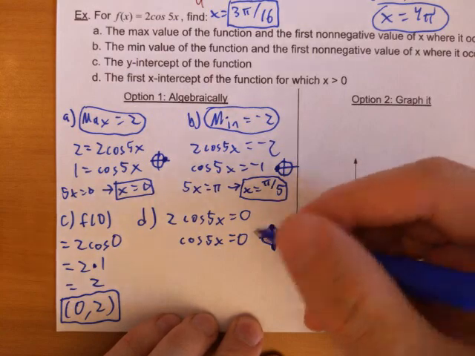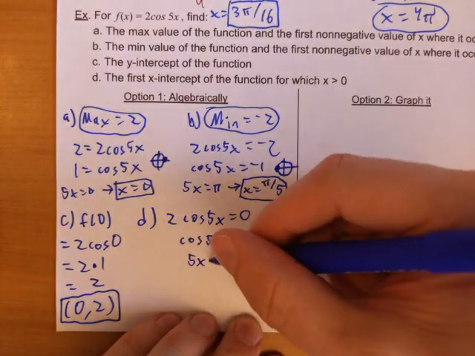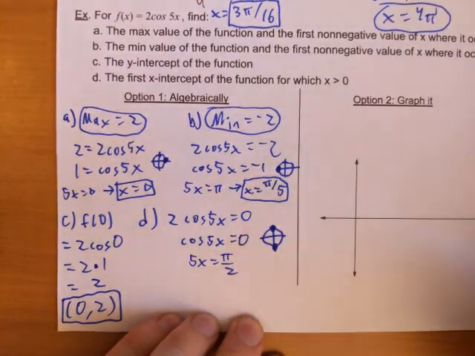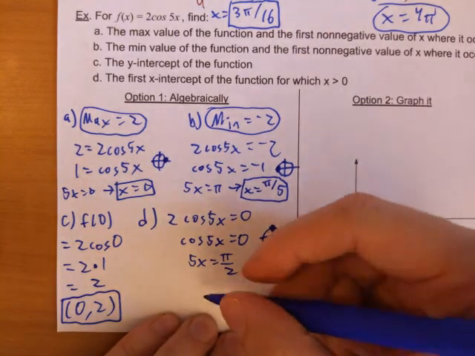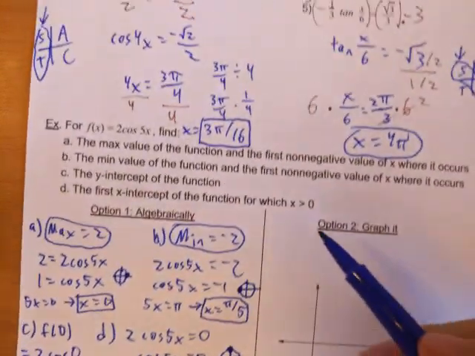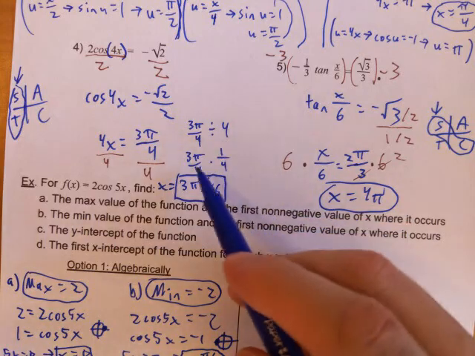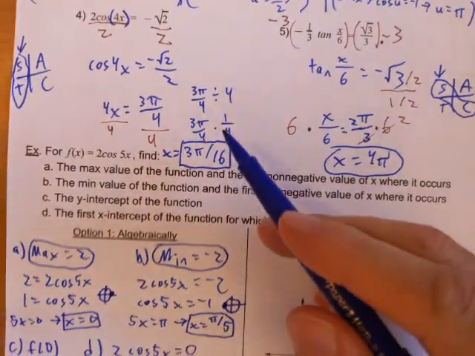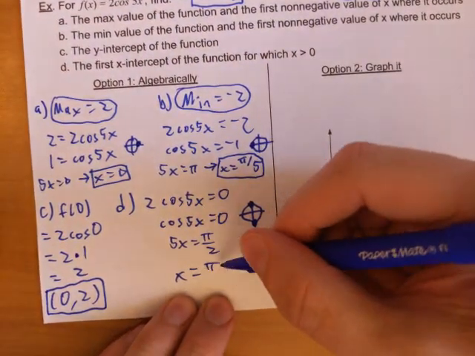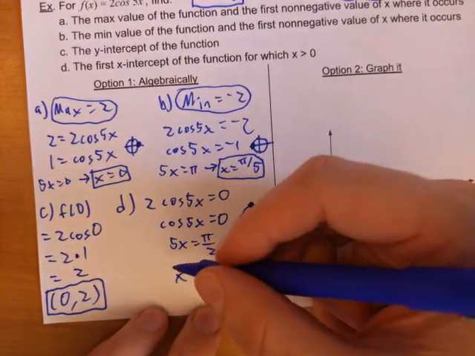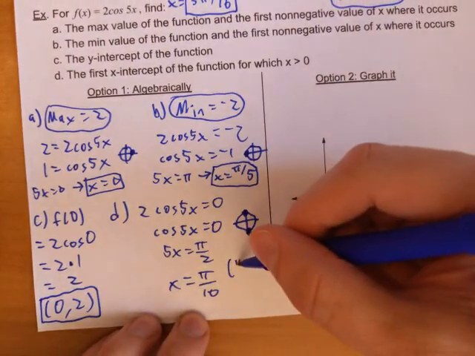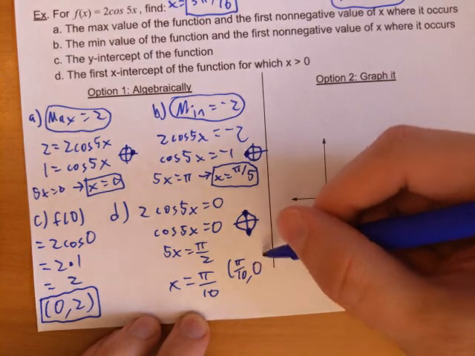So I'll look at pi over 2. 5x equals pi over 2. So if I divide both sides by 5, again, you might want to go through writing out the division problem and multiplying by the reciprocal like we did before, but that will give you pi over 10. And so I'm looking at the point pi over 10, 0.